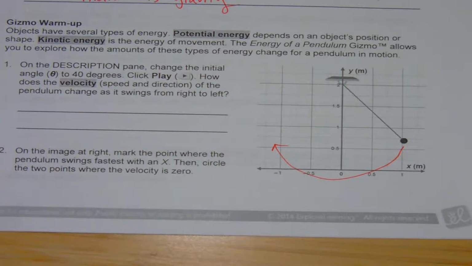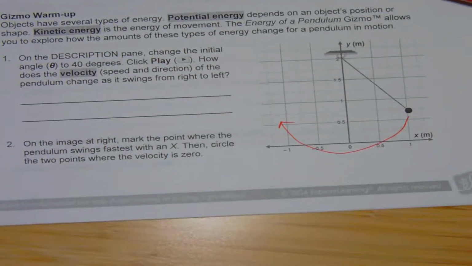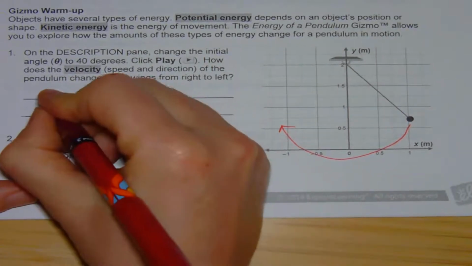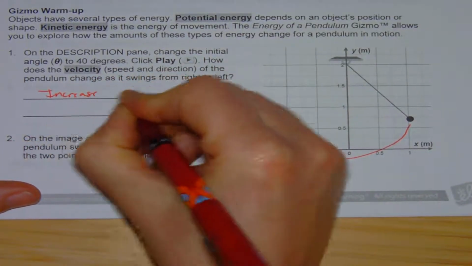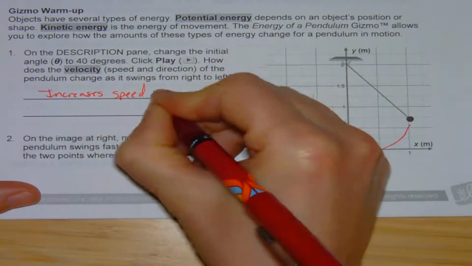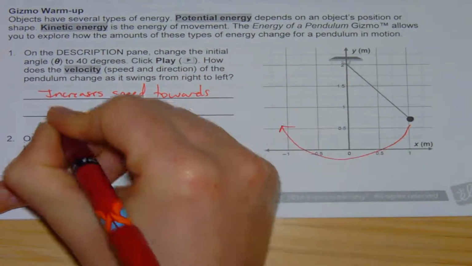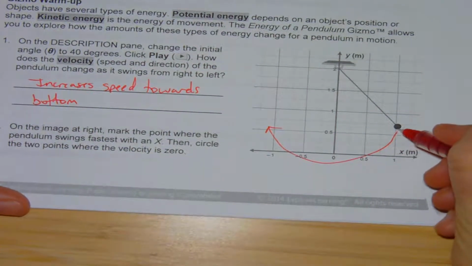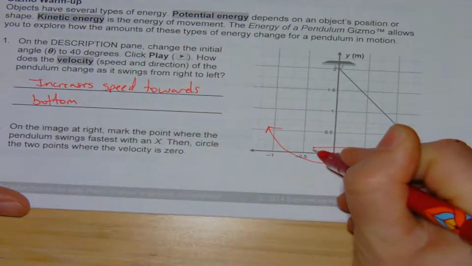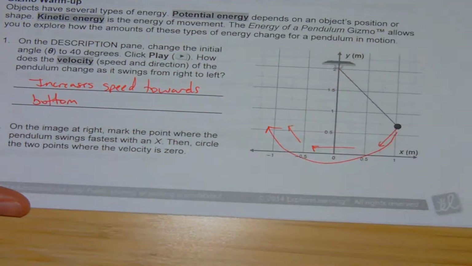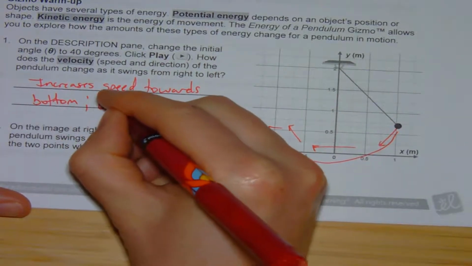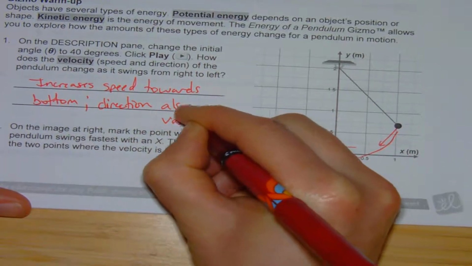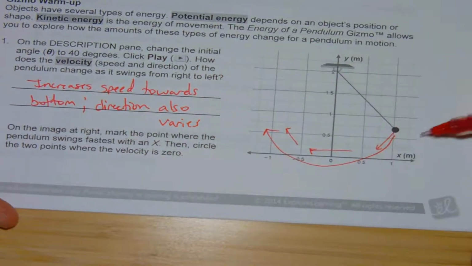And even if you look left or right, it looks to me like our guess is fairly accurate from up here, that as it goes from right to left, it increases its speed towards the bottom, and you think about its direction also changes. It's kind of going here, then it's going to go straight this way, then it's going to take an angle again. So direction also varies, we're going to say. That's not a constant straight line motion by any means.